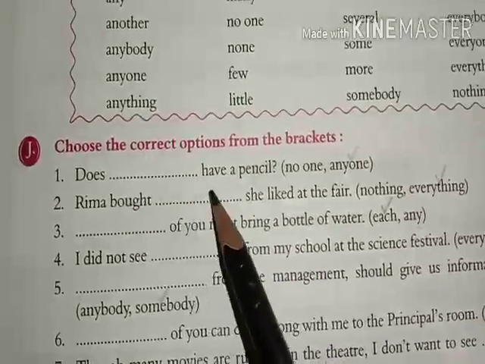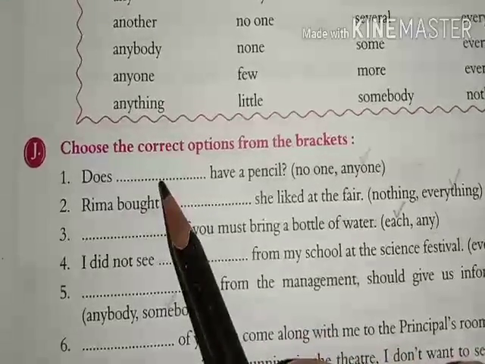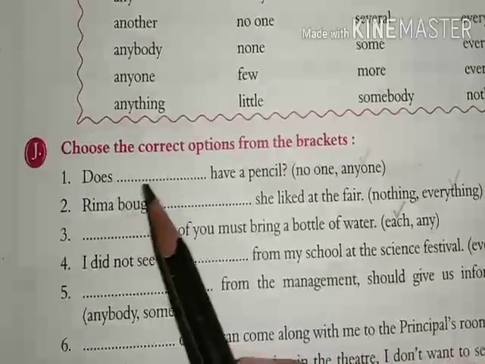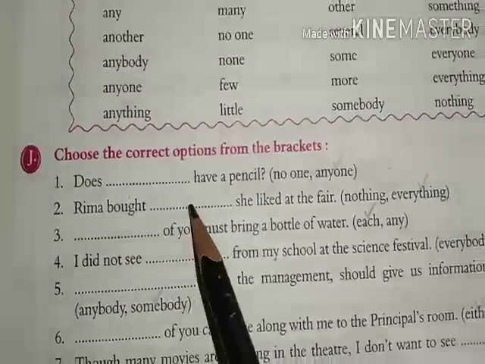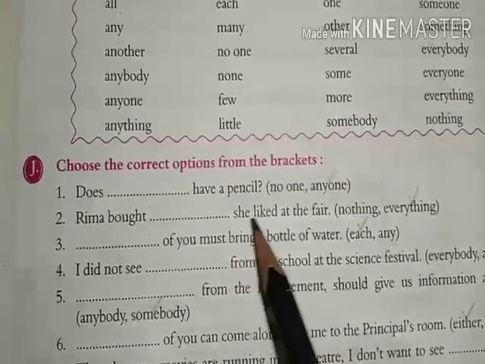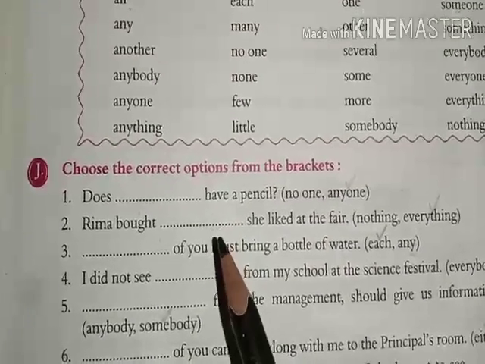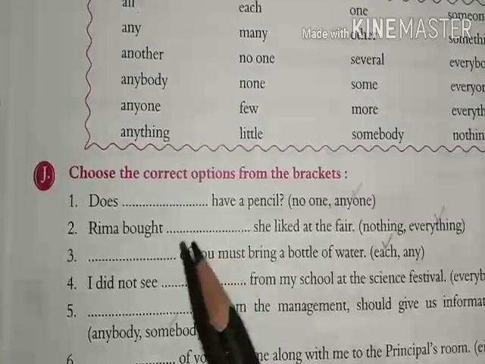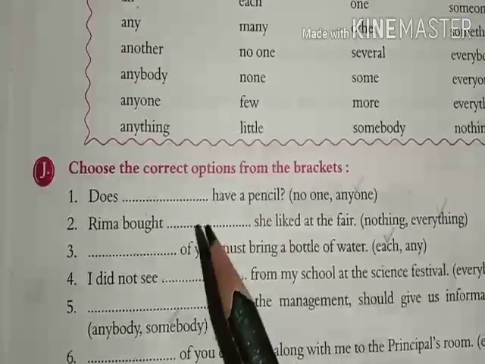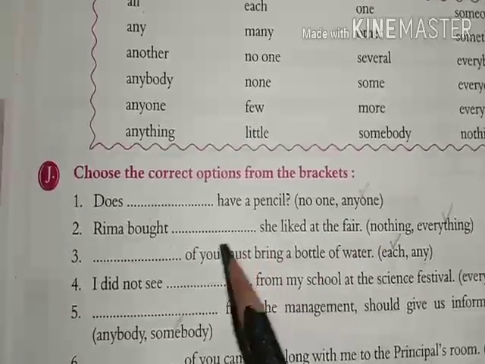Does anyone have a pencil? So what will be there in the blank? Anyone. Does anyone have a pencil? Rima bought everything she liked at the fair. Means there is not any certain thing, there is an unspecified thing. Means she has bought many things. So we have used everything here in the blank.